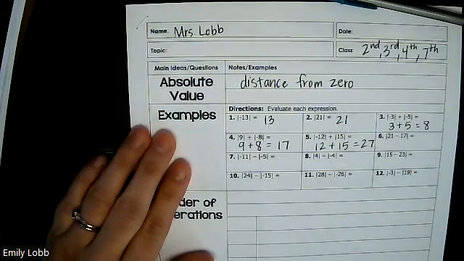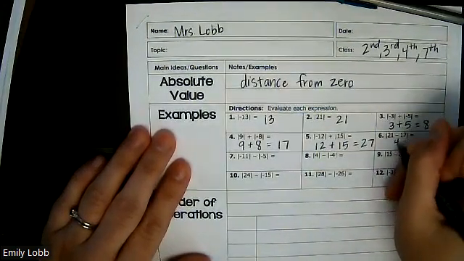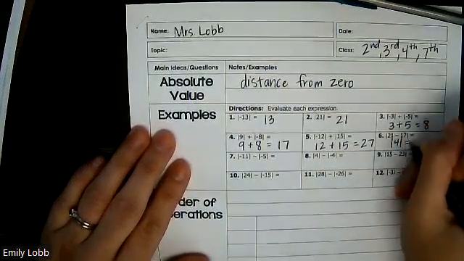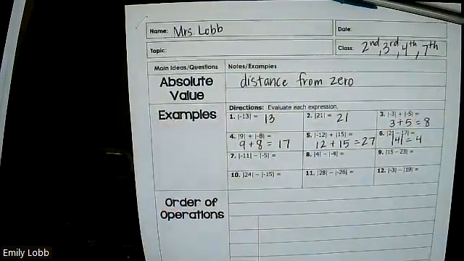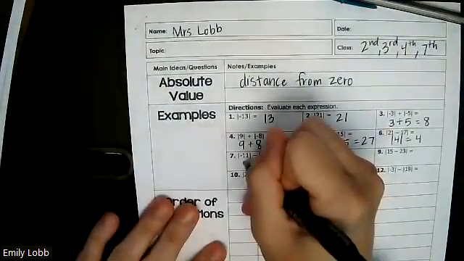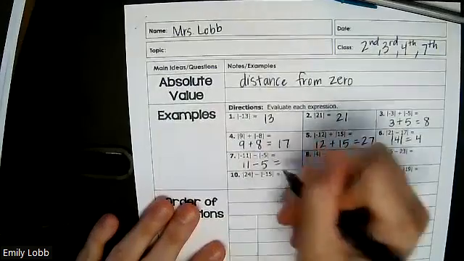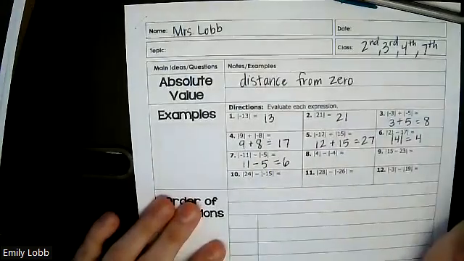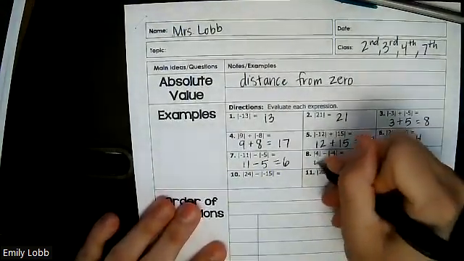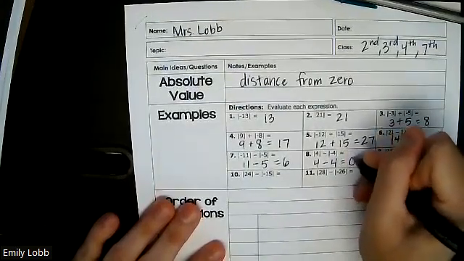Now this one's a little bit trickier. First, we have to figure out 21 minus 17. What is 21 minus 17? 4. What's the absolute value of 4? 4. So, is it equal 4? No. The absolute value of negative 11 is 11, minus the absolute value of negative 5 is 5. 6. So the absolute value of 4 is 4, minus the absolute value of negative 4. It is going to be 0.